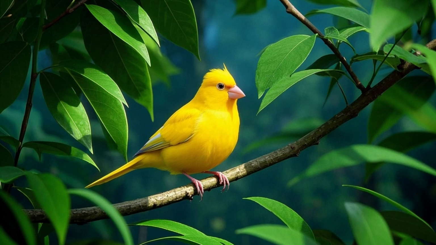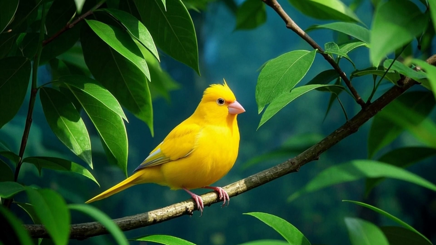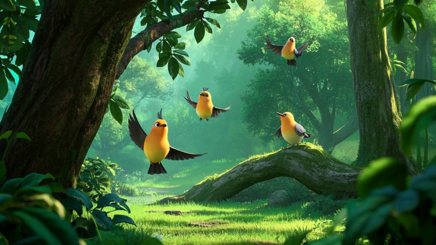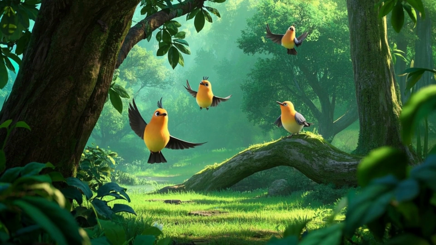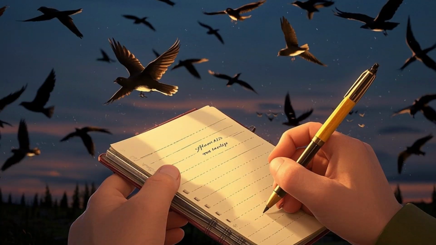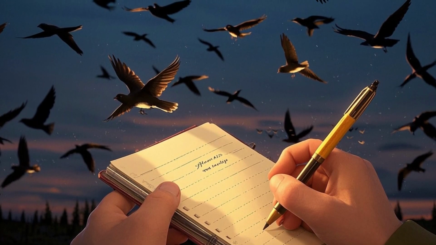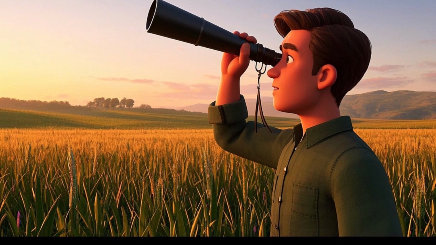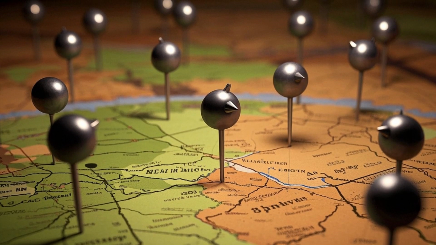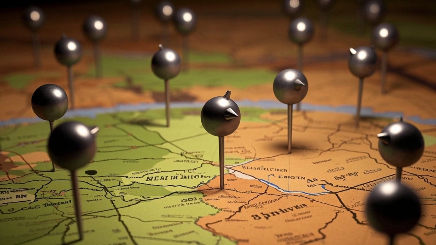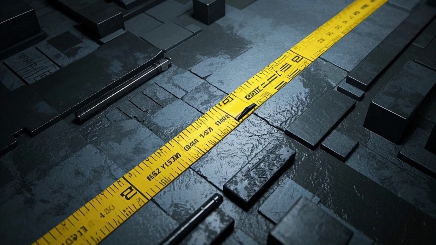So let's go ahead and try counting some birds. This is a yellow canary. It's a small bird that lives in South Africa. We're going to record each bird that we see during our survey. Remember to record the species name and the distance from each bird to us. Now we're going to use the distance sampling method. Once we've identified a bird, we throw in a pin to mark where that bird was seen, and we record the distance from the bird to us.